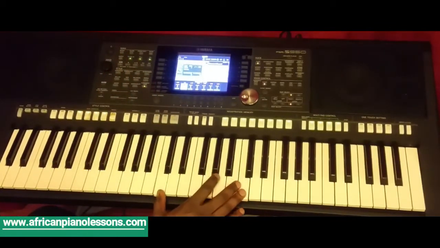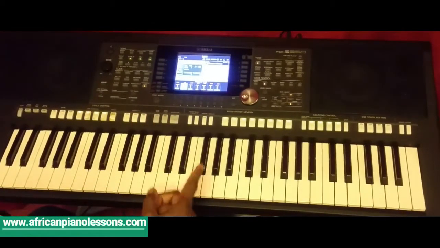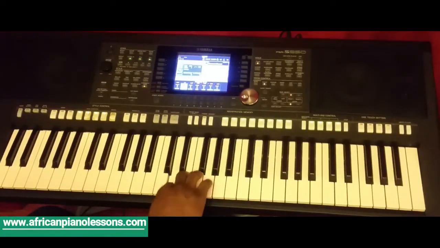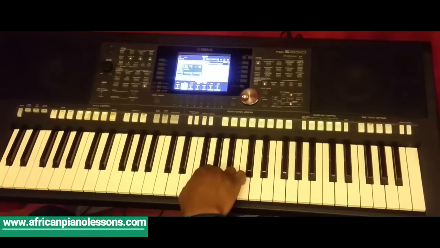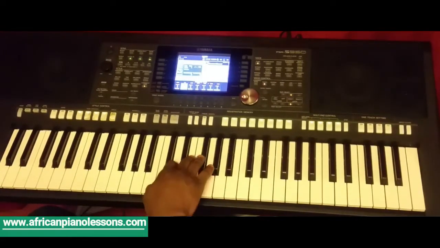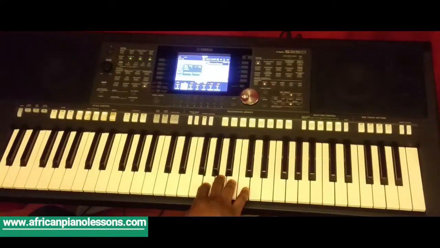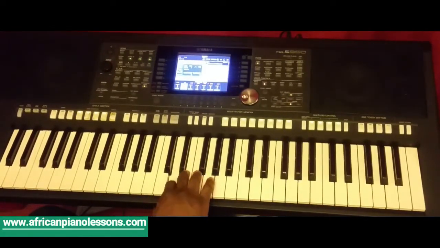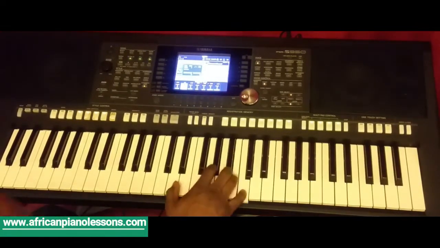So to play the C major scale very well, the formula most people use is 1, 2, 3, 1, 2, 3, 4, 5. So that'll be 1, 2, 3. Then you cross your thumb. 1, 2, 3, 4, 5. Repeat. 1, 2, 3, 1, 2, 3, 4, 5. So finally, 1, 2, 3, 1, 2, 3, 4, 5.